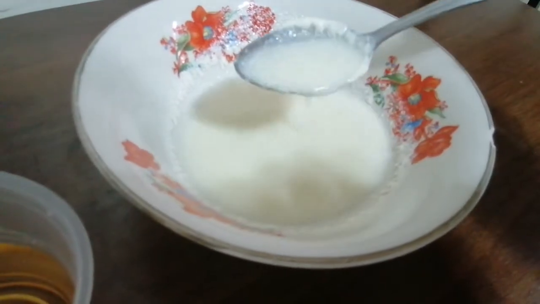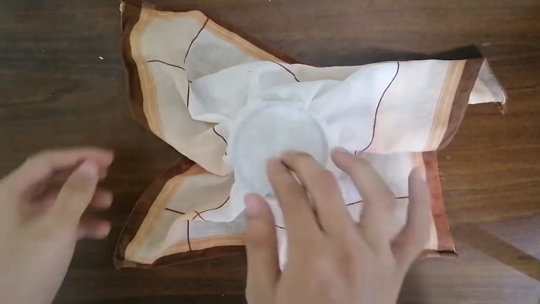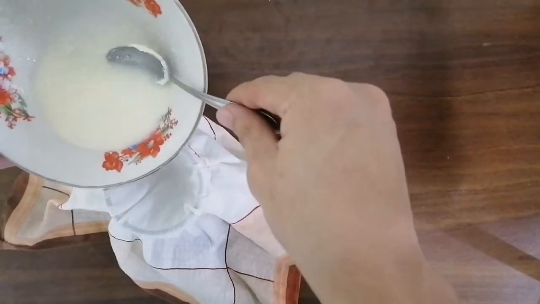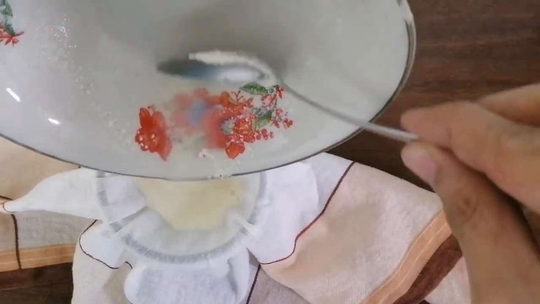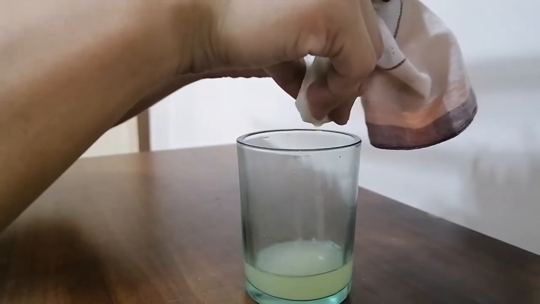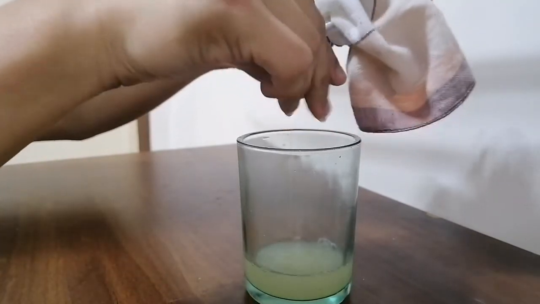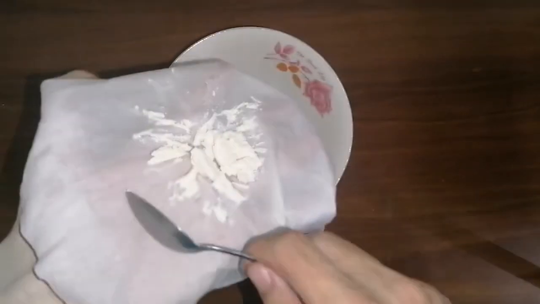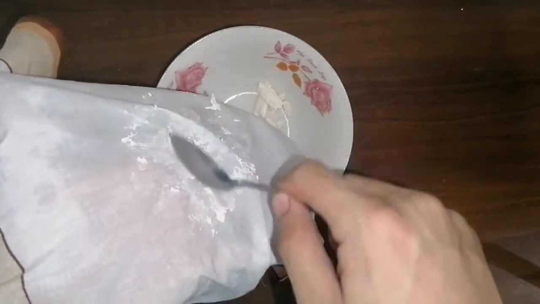Observe the precipitate formation. Filter the mixture using the filter cloth fastened by the rubber band into the glass mouth. Gently squeeze the mixture to remove water off the precipitate. Scrape the precipitate and put it into a clean container.